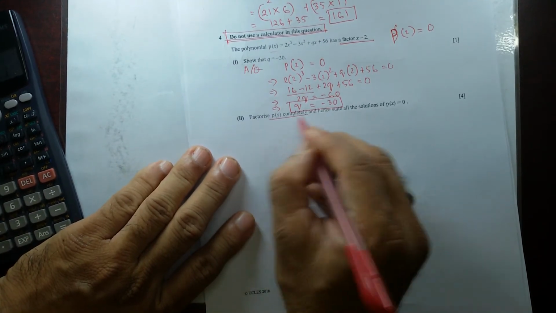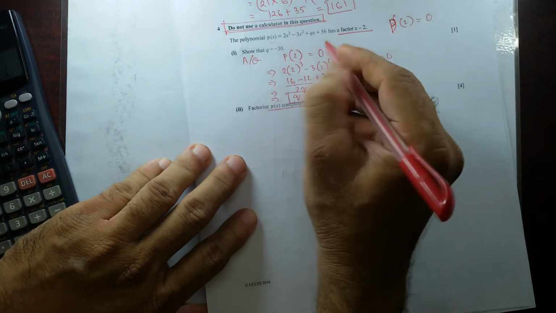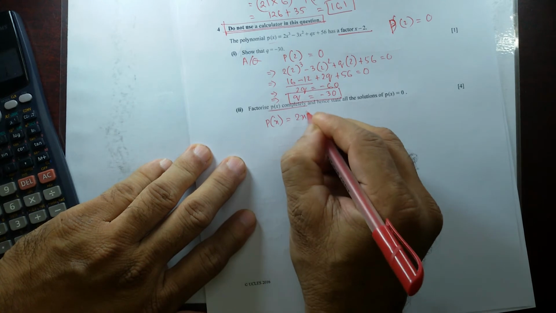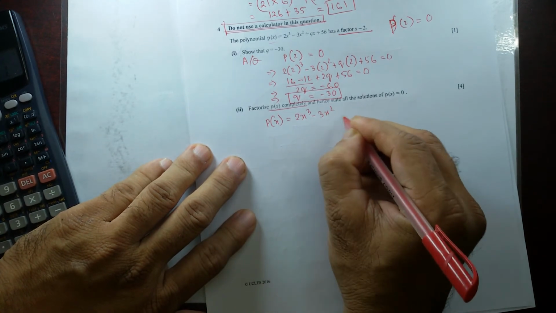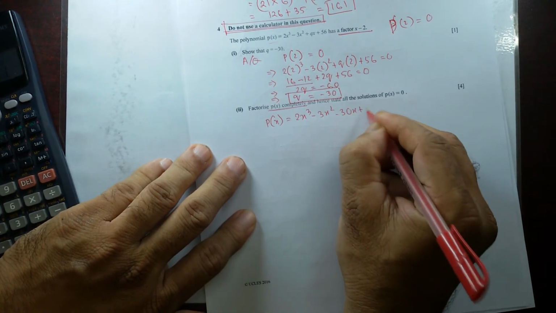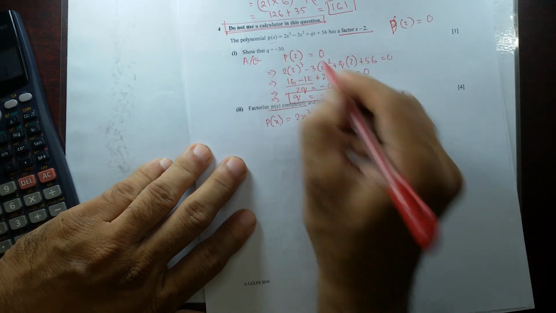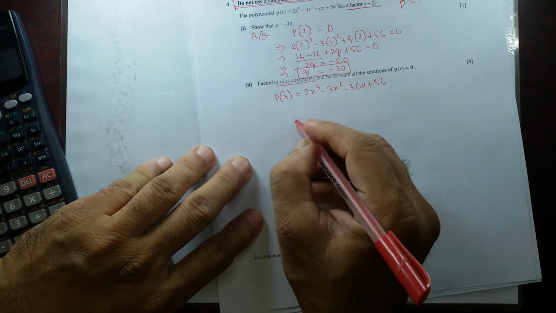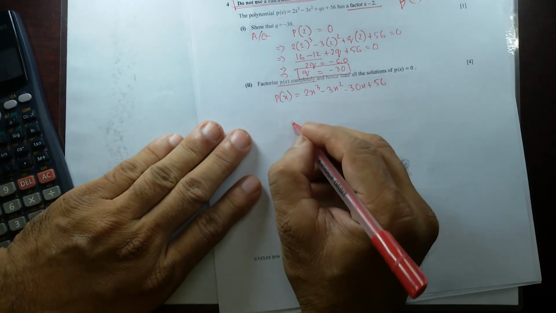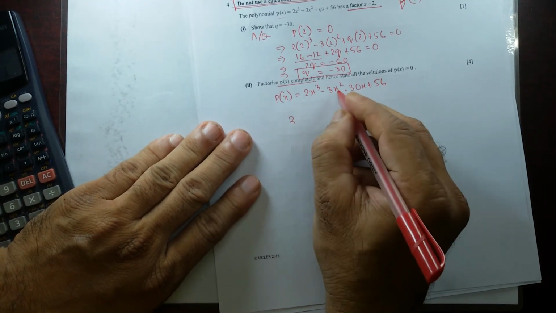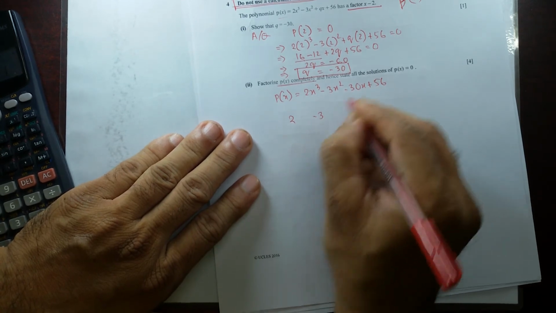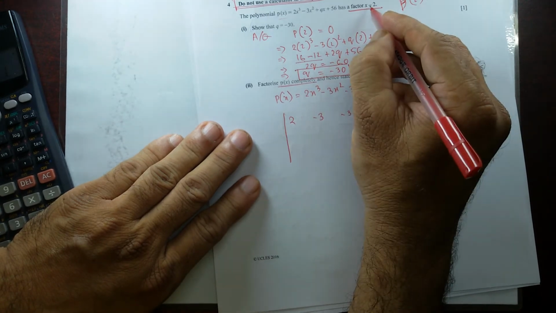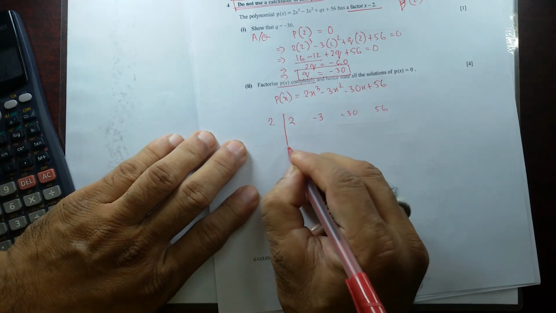Factorize p of x completely. Since we have the value of q, p of x becomes 2x cubed minus 3x squared minus 30x plus 56, replacing the value of q with minus 30. Now I can use the synthetic division method, and that's going to be 2, the coefficient of x cubed, 2, the coefficient of x squared, minus 3, minus 30, and 56. Since my factor is x minus 2, I'm going to divide by 2.